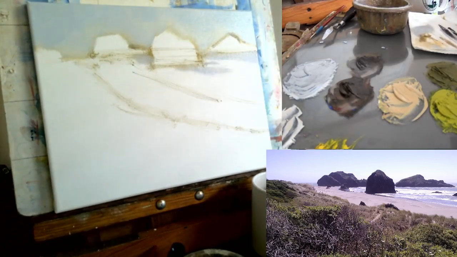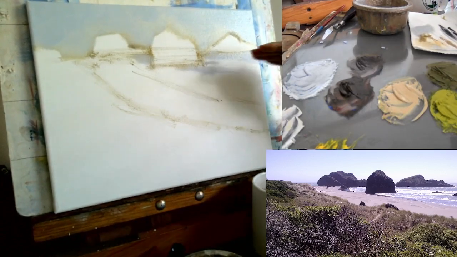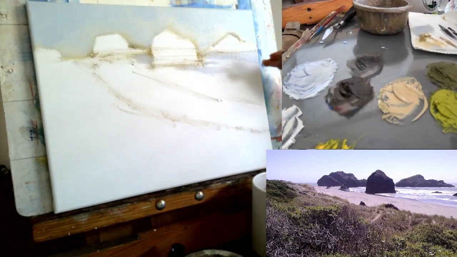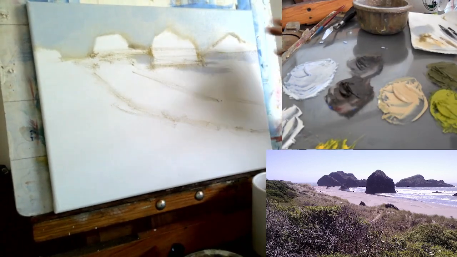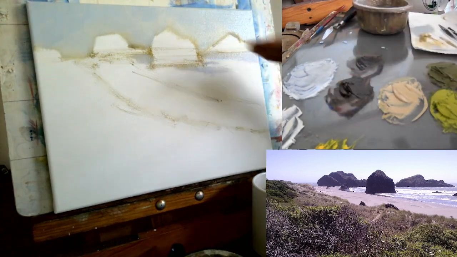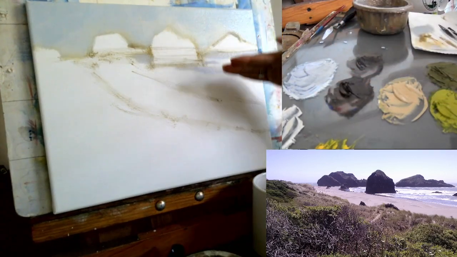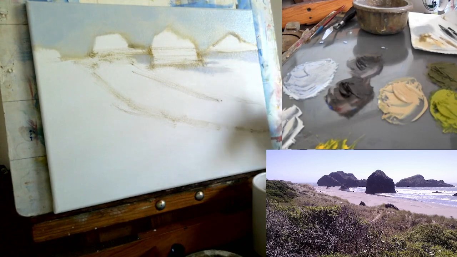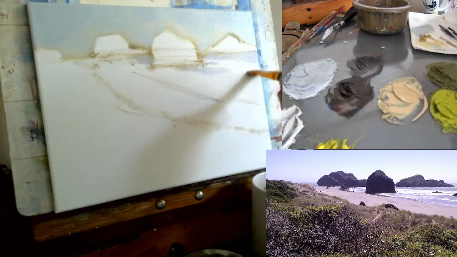Okay, notice how the waves look almost horizontal in this picture. There's just a slight angle, and the closer it comes to you, the more of an angle it will have.